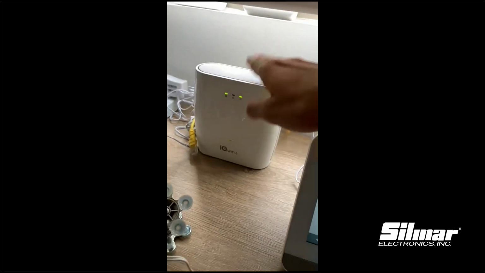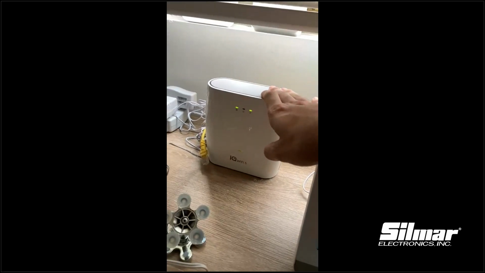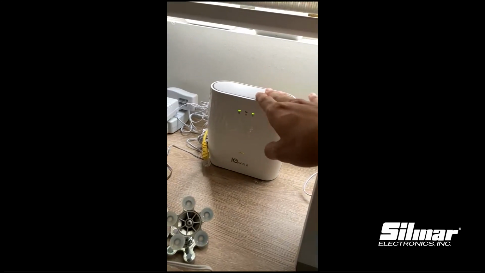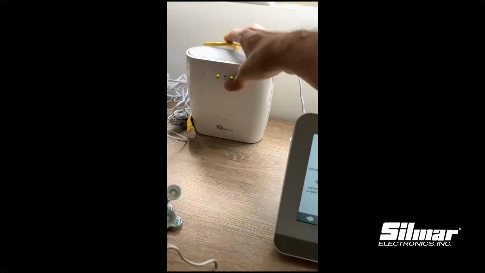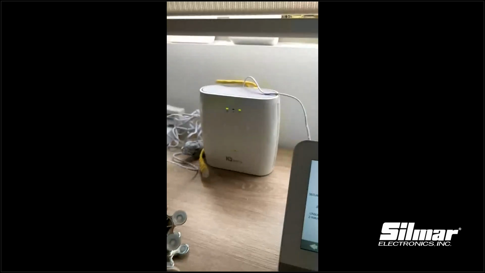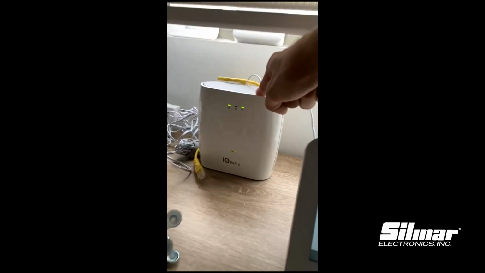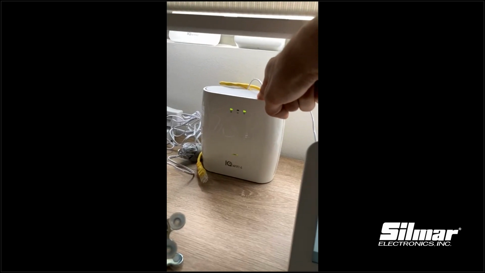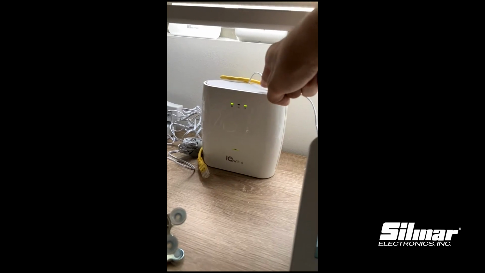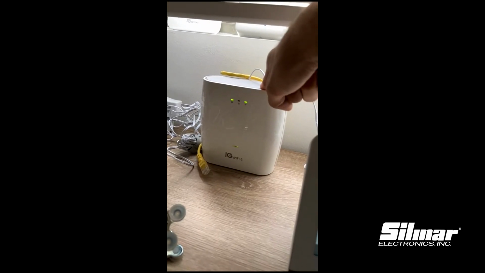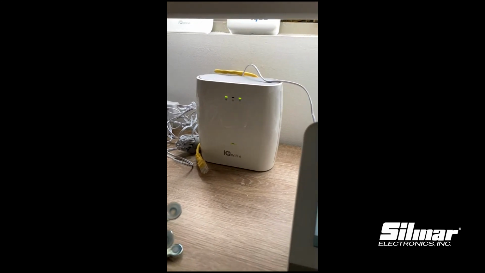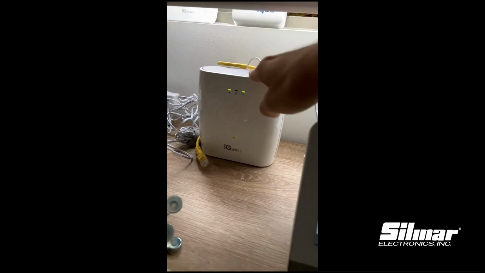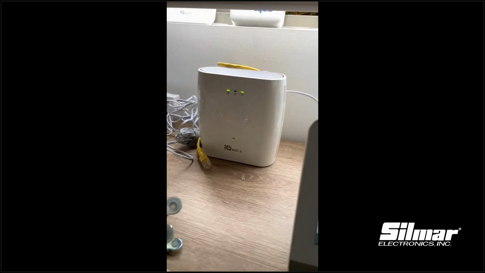I use this IQ to connect my Neo panels via Ethernet for testing. Also, it works like a repeater, so you can have up to 8 IQ Wi-Fi. So you can create a really big network with these repeaters.